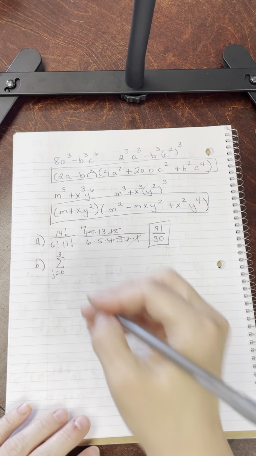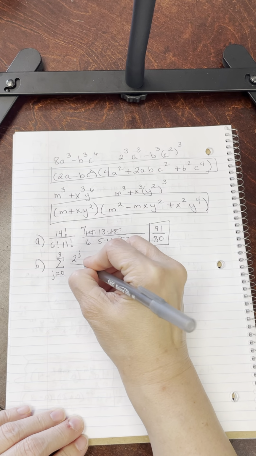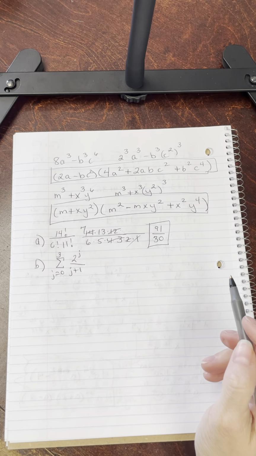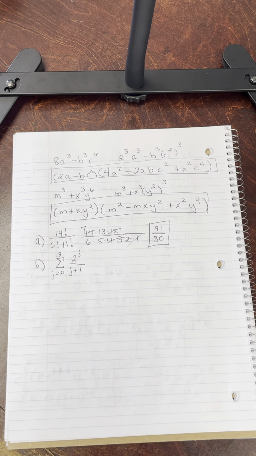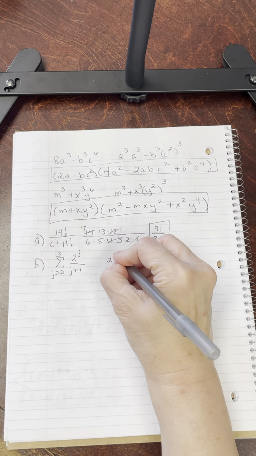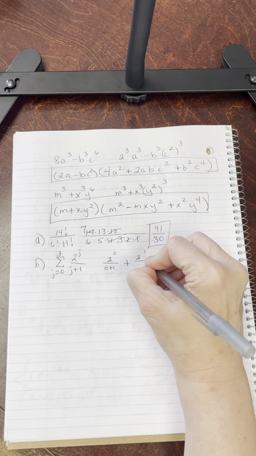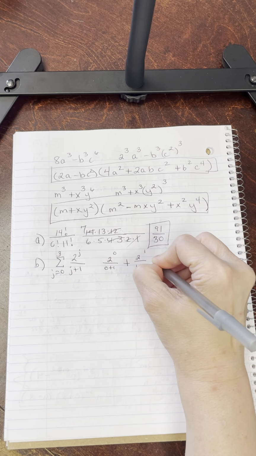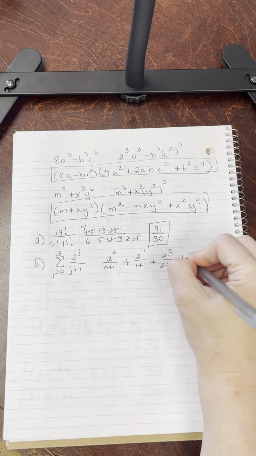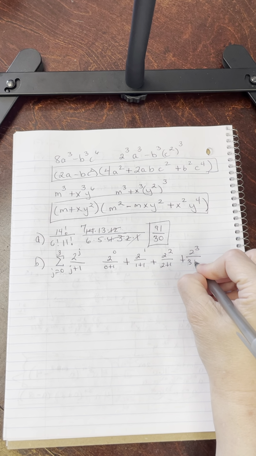Now, what are you plugging it into? And they provide you the formula 2 to the jth power over j plus 1. And summation notation would indicate that you're summing, adding each of those answers together. So the first thing is to plug in the 0, 2 to the 0 over 0 plus 1, plus 2 to the first over 1 plus 1, plus 2 to the second over 2 plus 1, plus 2 cubed, and now we've reached the top one, so we know this is our last one, over 3 plus 1.